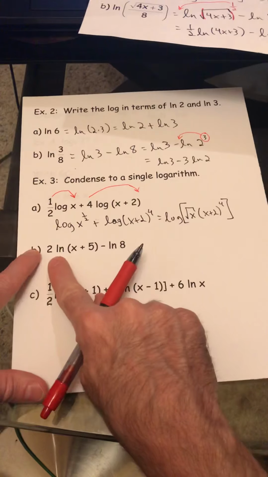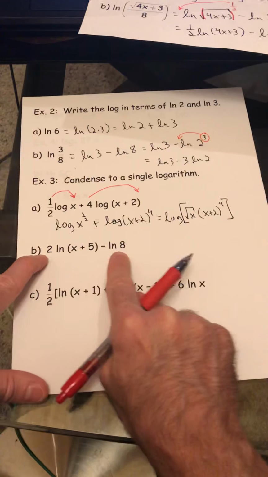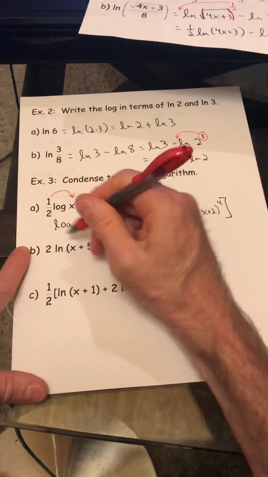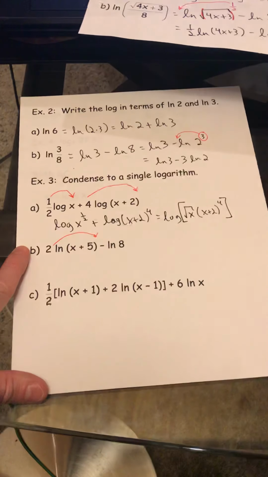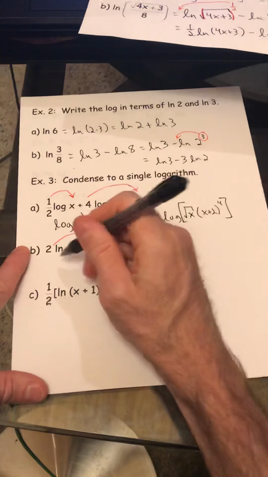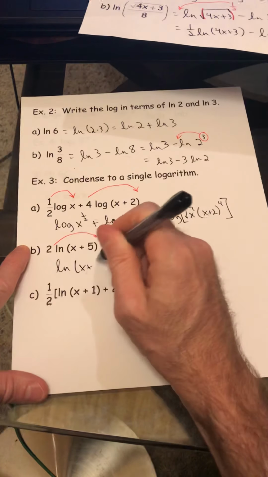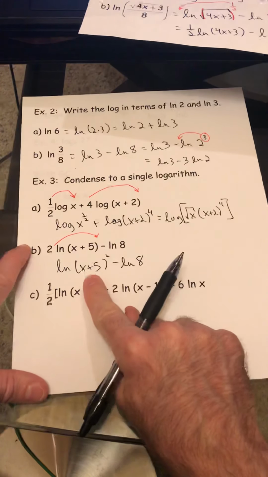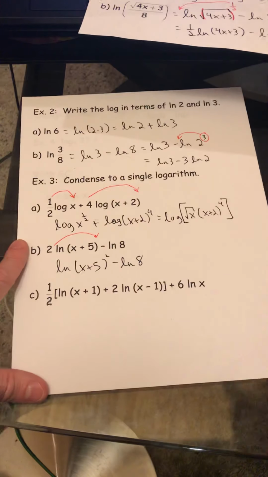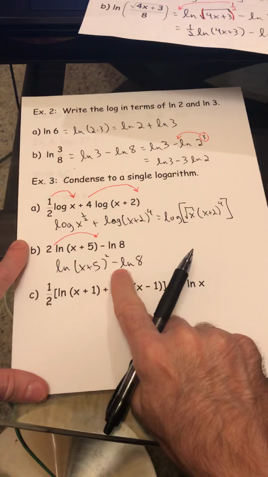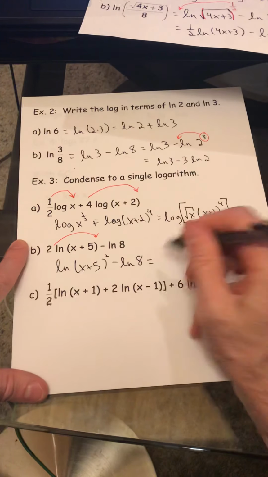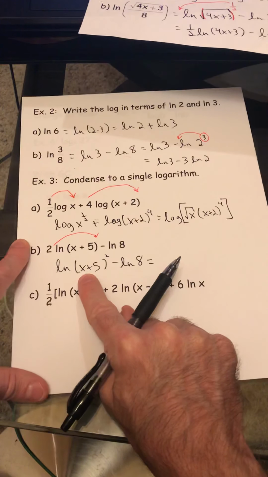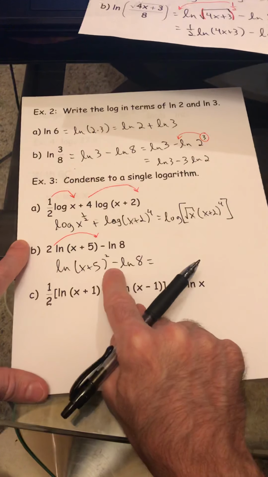All right, for B, 2 natural log x plus 5 minus natural log 8. Again, we do need to move that power in. Here, this would be pretty easy to expand. I mean, you can if you want. Again, we're not going to be real worried about you doing that. The key thing from here is now to condense the subtraction.